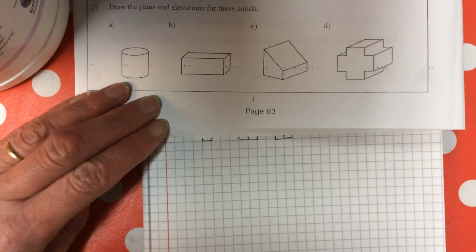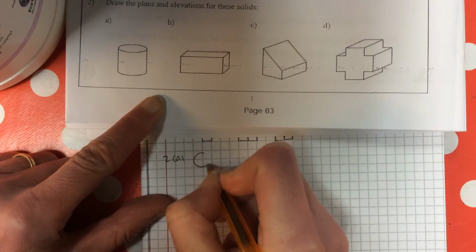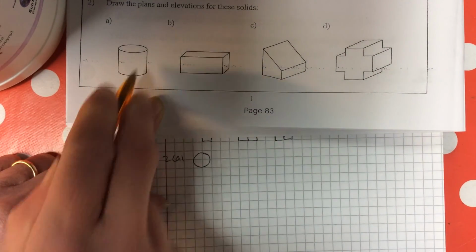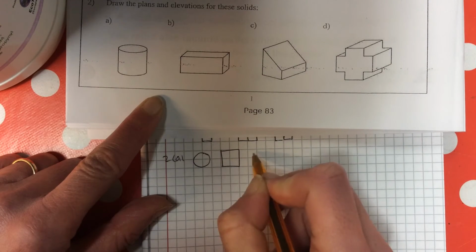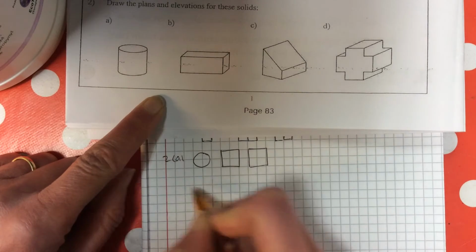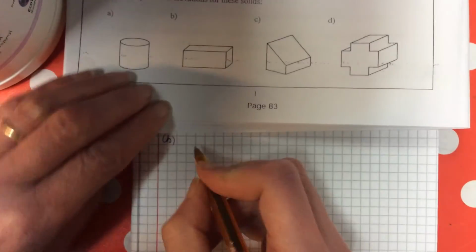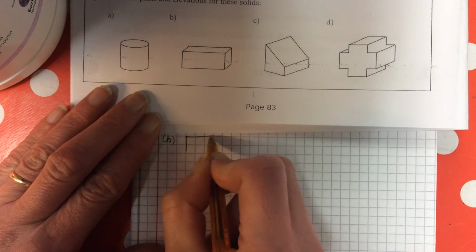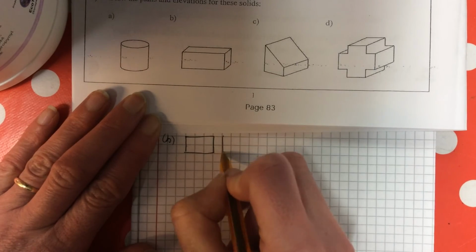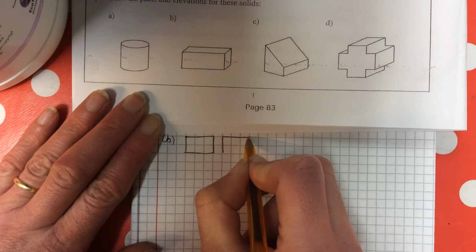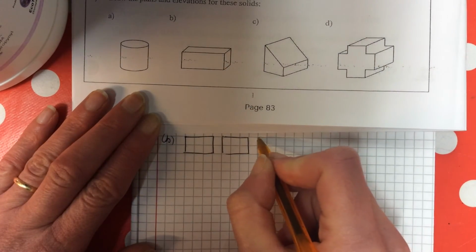Number 2, you're trying to look for the plan. So if you're looking straight down at this, you would see a circle. And we'll just go for the front or the side elevation, the front elevation are going to be exactly the same in that shape. Part B. If you're looking down at the plan of that one, you're looking straight down, you'd have that shape. From the front, you'd have another rectangle. And then from this end, it'll be a wee square.